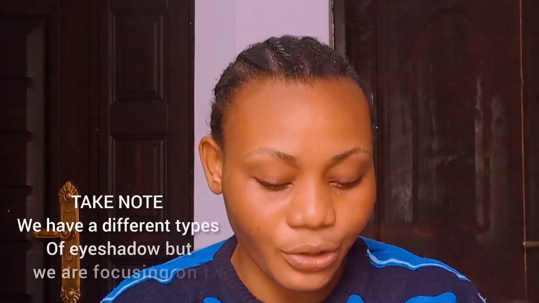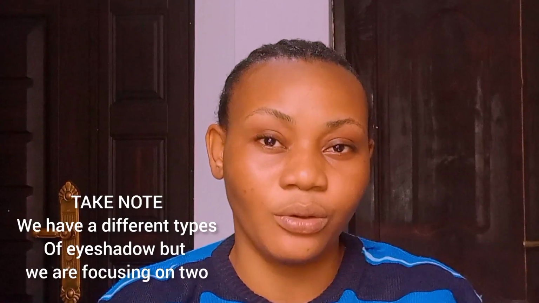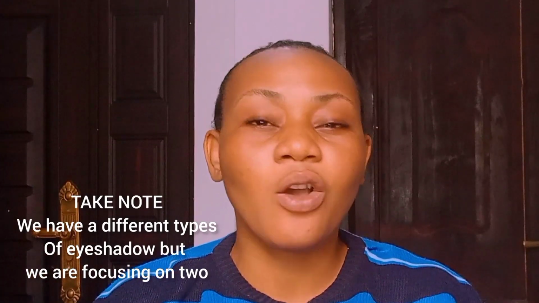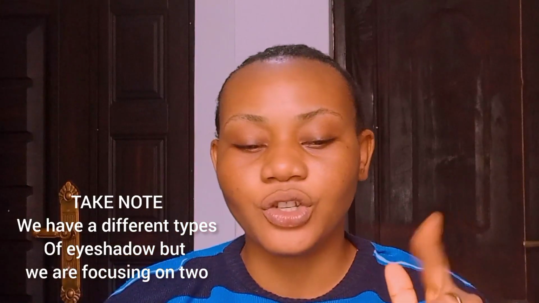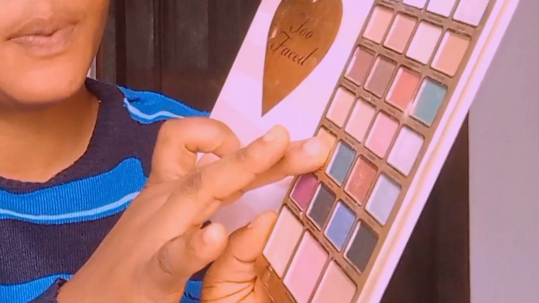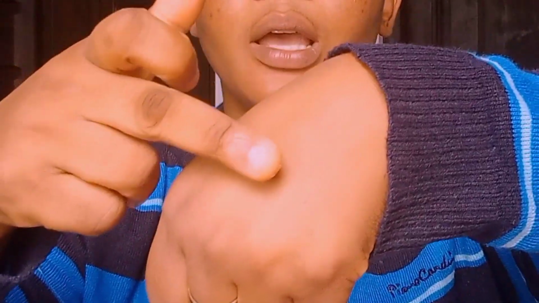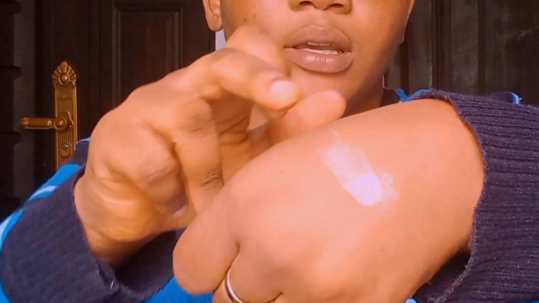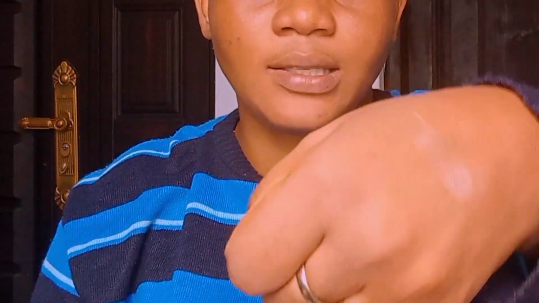So coming to the eyeshadow, we have the shimmer eyeshadow and we also have the matte eyeshadow. The shimmer eyeshadows contain glitters. I have to show you samples of the shimmer eyeshadow. So you can see me holding this eyeshadow palette here. We have the matte and the shimmer. I'm going to swatch this particular shimmery one so that you can see. This is a shimmer. Can you see that? It gives you some kind of highlight effect. This is what we call the shimmer eyeshadow.